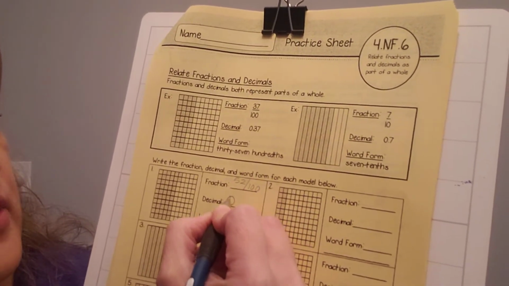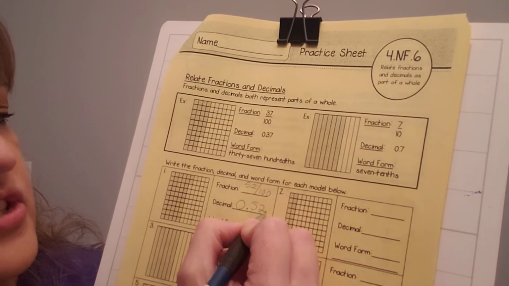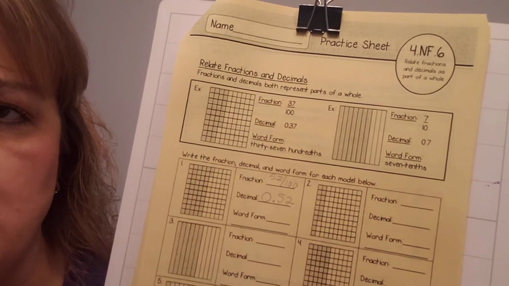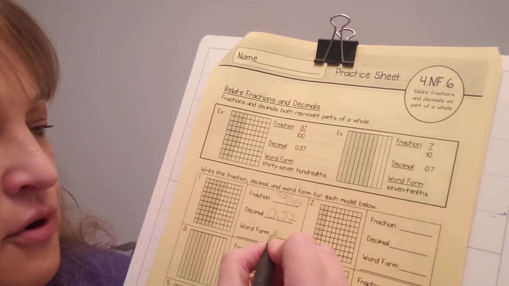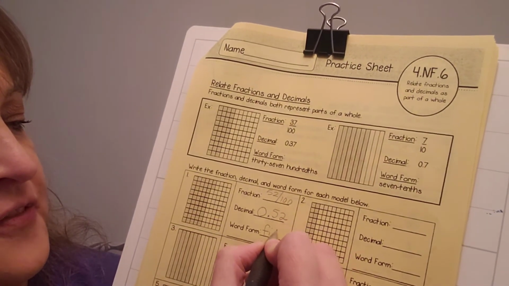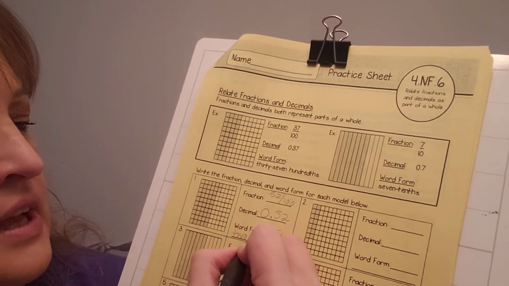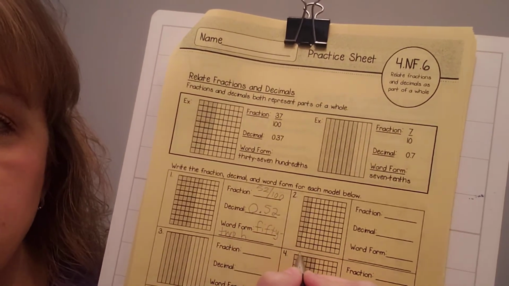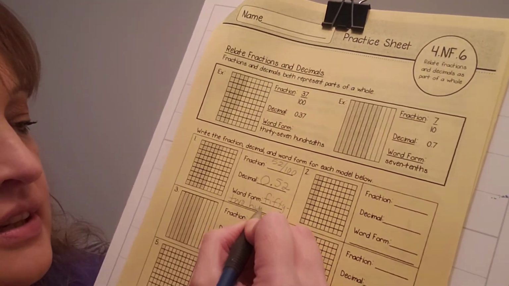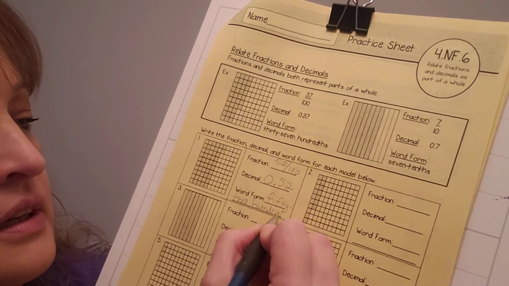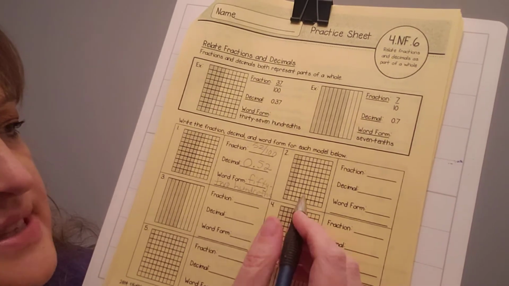So I have $0, but I have 52 pennies or 52 hundredths. And then my word form would be 52, and when I write out the word hundredths, I have to make sure to put that THS at the end. Hundredths.